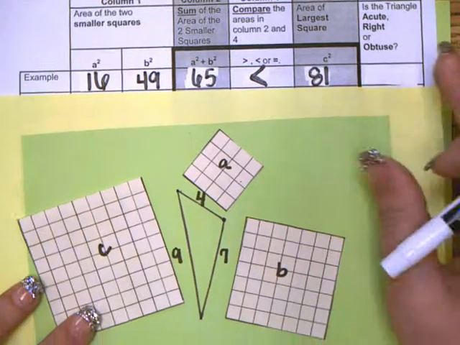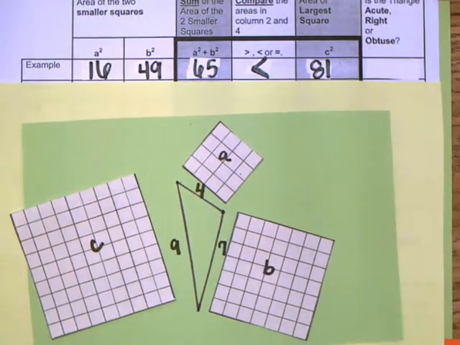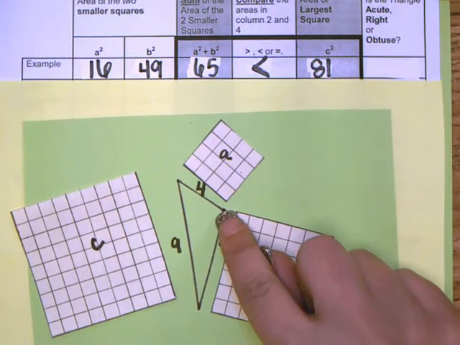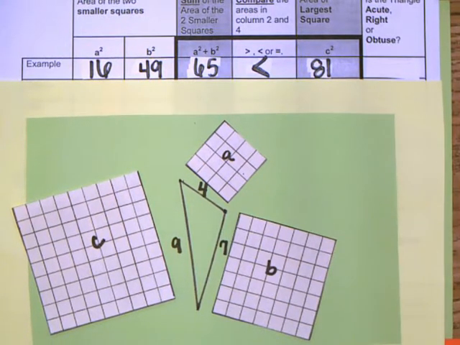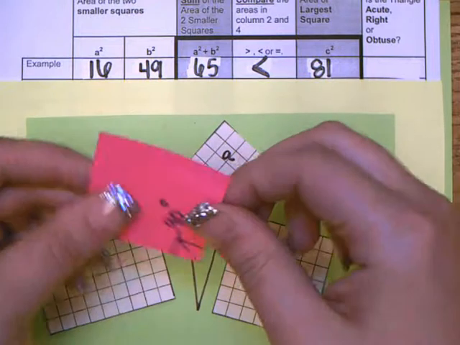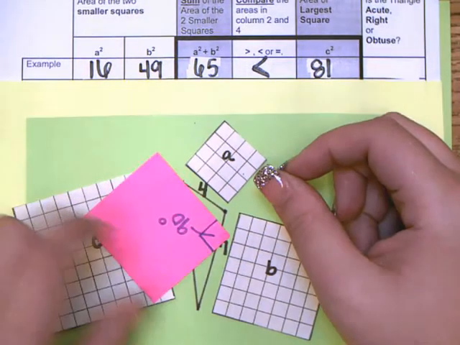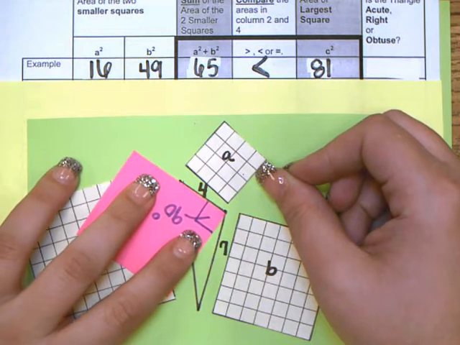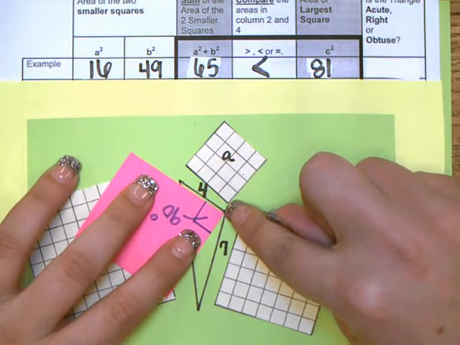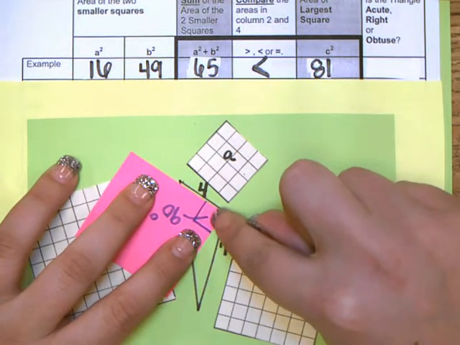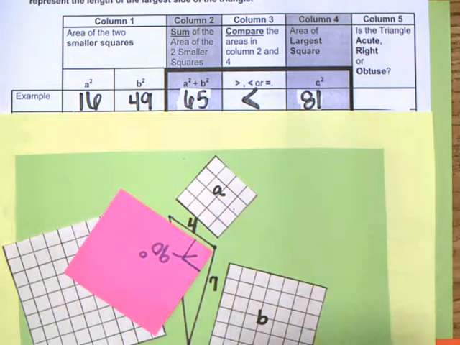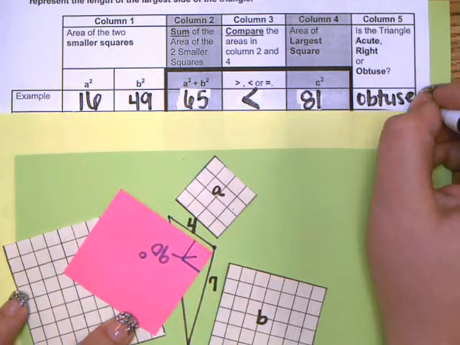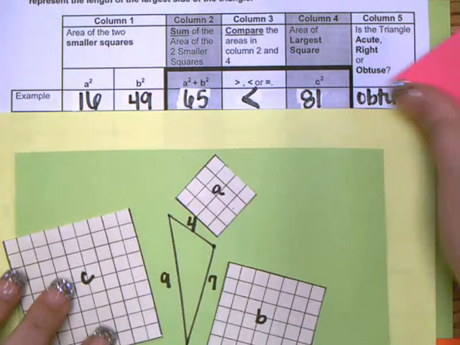Then we are asked, is the triangle acute, right, or obtuse? To me, these both clearly are acute. This angle right here looks obtuse to me, but if I'm not real sure, I can take a corner of a piece of paper and line it up with one of the sides of the triangle. And as you can see, this angle here has more than 90 degrees. So we would classify this as an obtuse triangle.